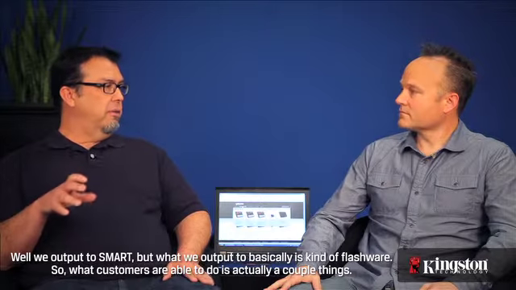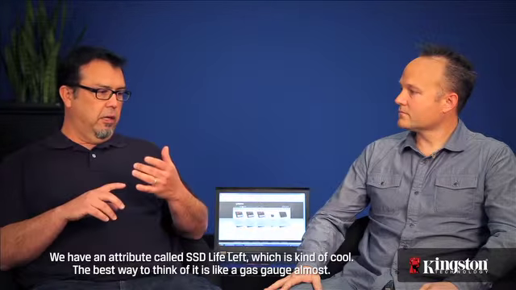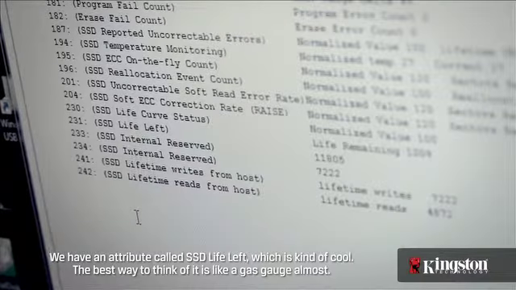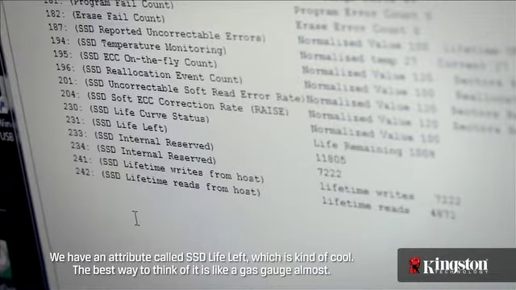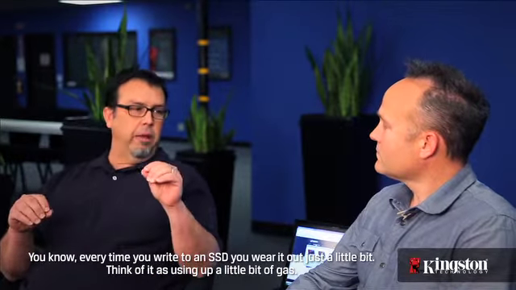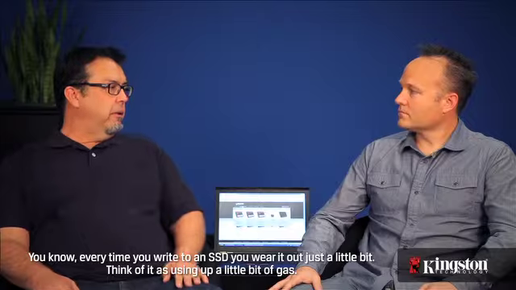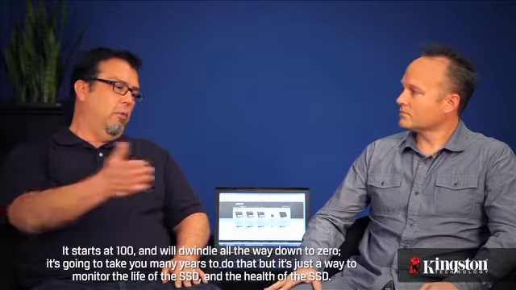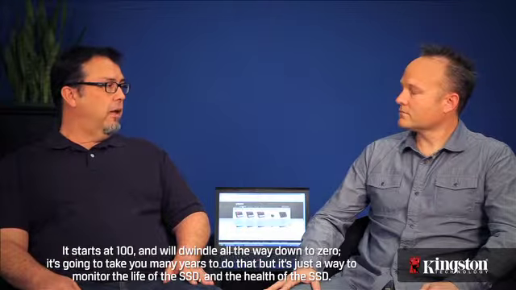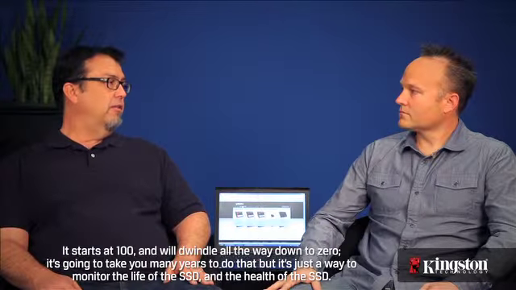What customers are able to do, there's actually a couple of things. We have an attribute called SSD Life Left, which is kind of cool. The best way to think of it is like a gas gauge, right? Every time you write to an SSD, you wear it out just a little bit, like using up a little bit of gas. It starts at 100 and will dwindle all the way down to 0. It's going to take you many years to do that, but it's a way to monitor the life and the health of the SSD.